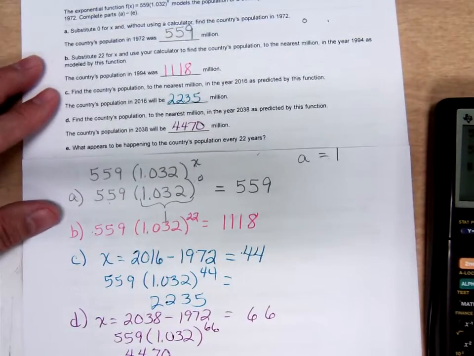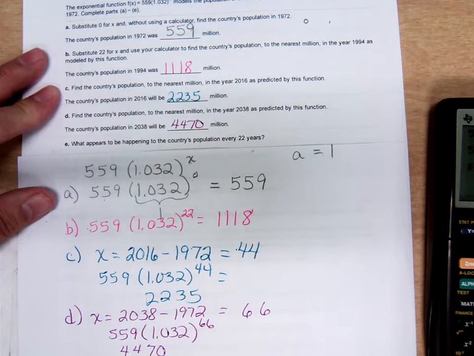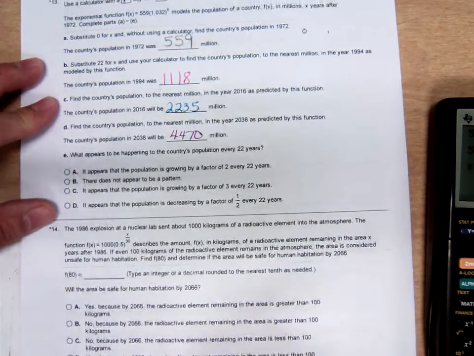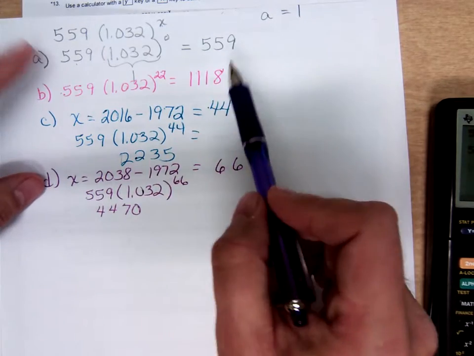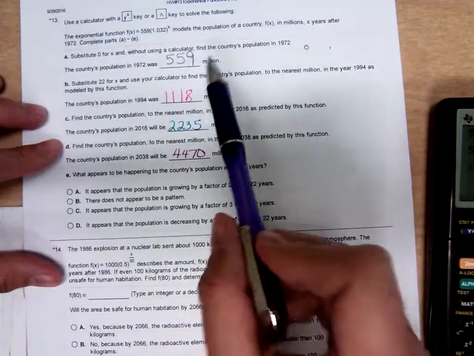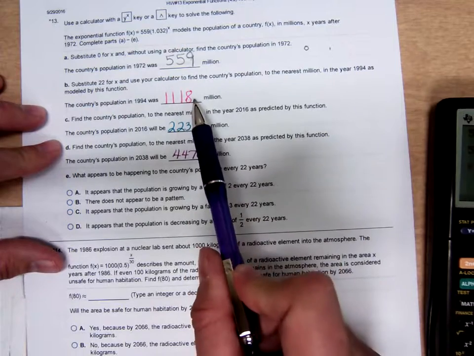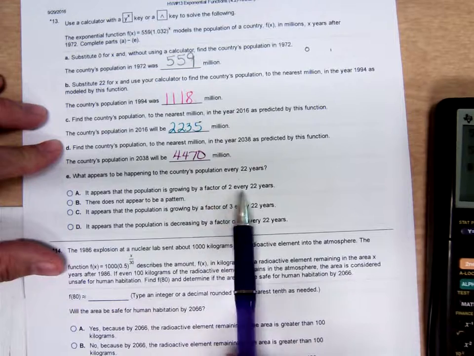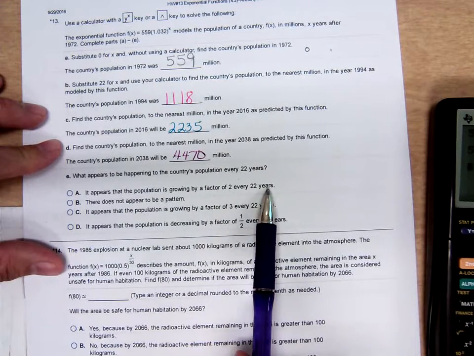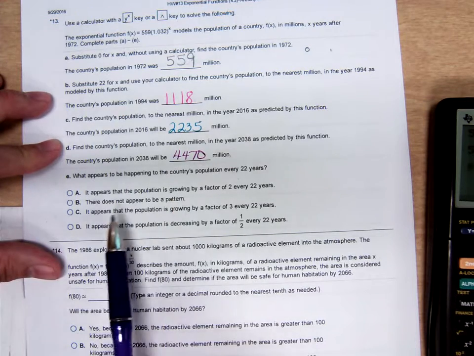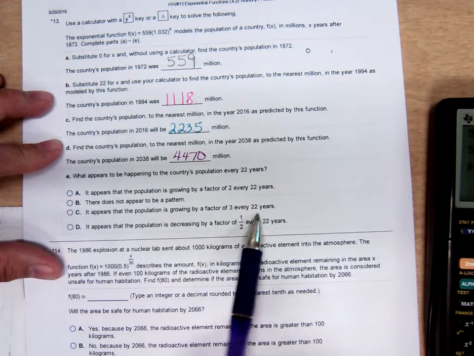Now, E. What appears to be happening to the country's population every 22 years? That's what we were looking at. This is every 22 years: 0, 22, 44, 66. So let's look at these answers and see. 559, what does it look like? Okay, is it growing by a factor of 2? That would be doubling every 22 years. Or a factor of 3.